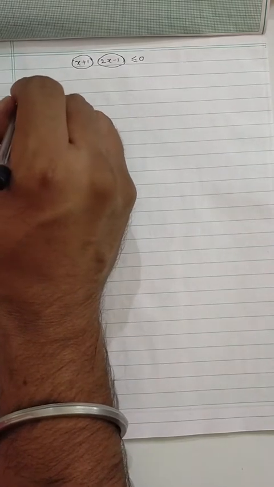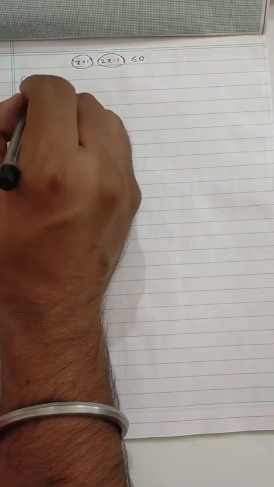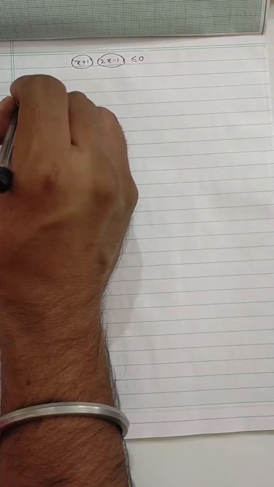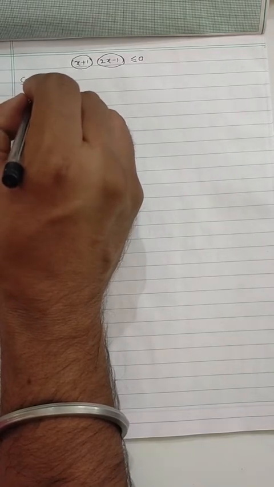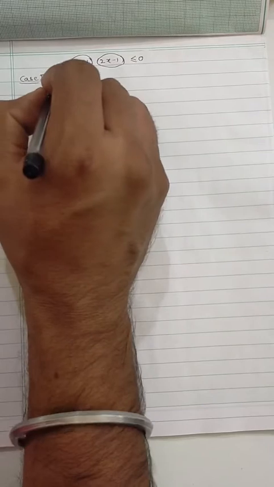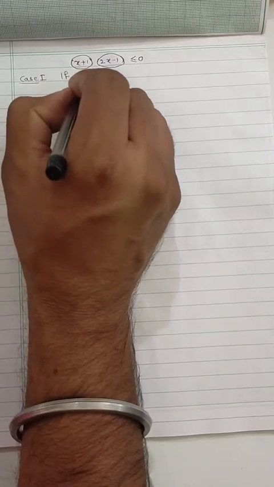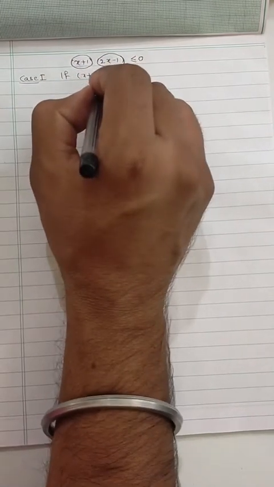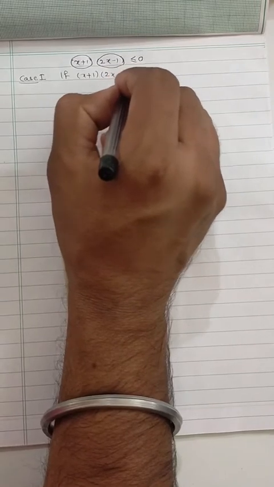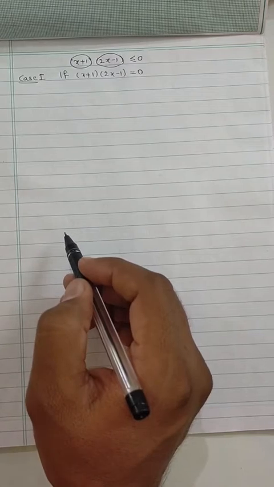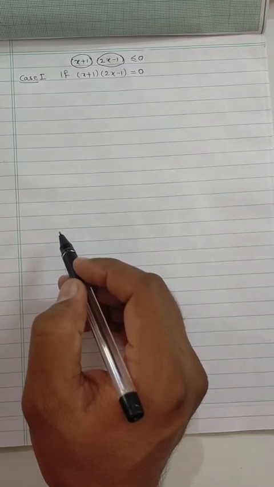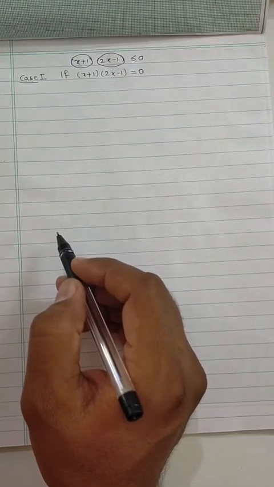So the first case can be if (x plus 1)(2x minus 1) is equal to 0. So let us check if the product is 0.